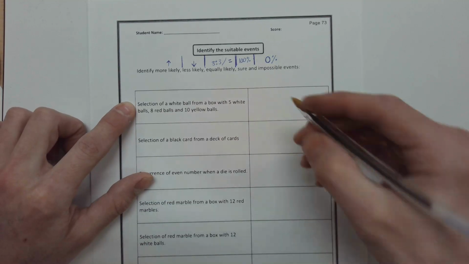All right, let's take a look at question number one. Select a white ball from a box with 5 white balls, 8 red balls, and 10 yellow balls.